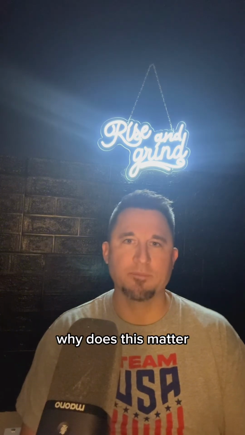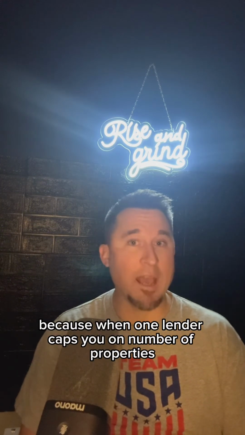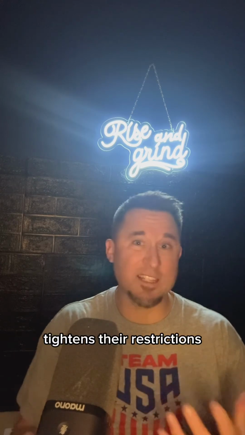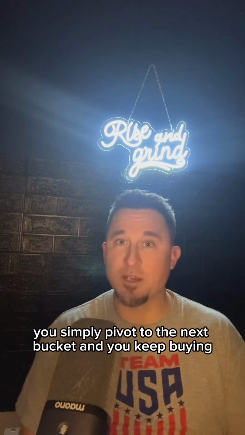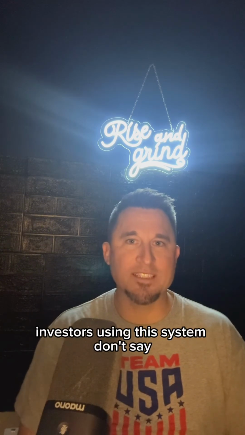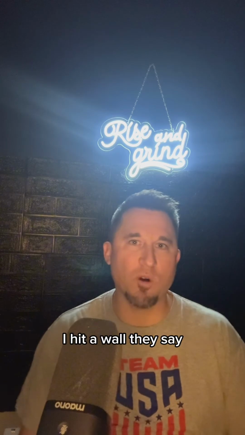Why does this matter? Because when one lender caps you on number of properties, tightens their restrictions, changes their box, you simply pivot to the next bucket and you keep buying. Investors using this system don't say, I hit a wall.